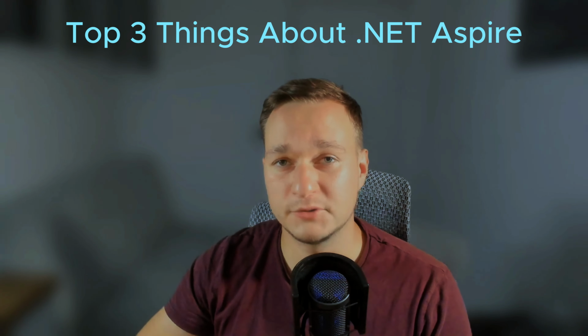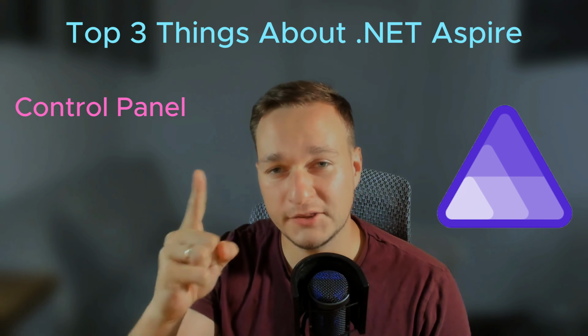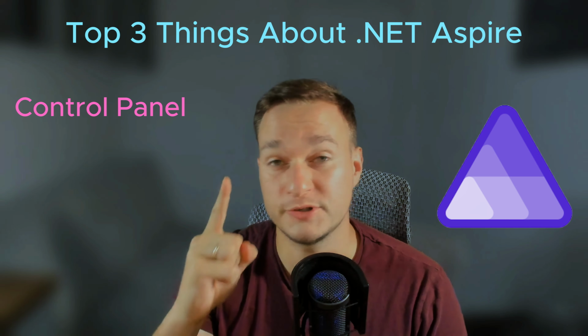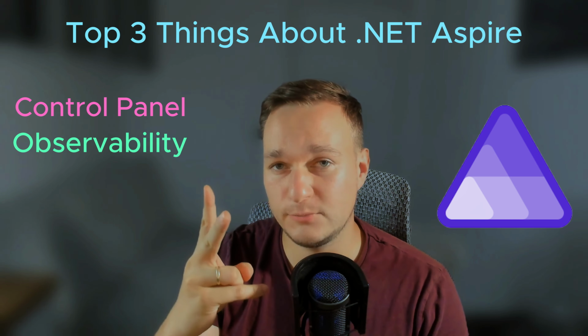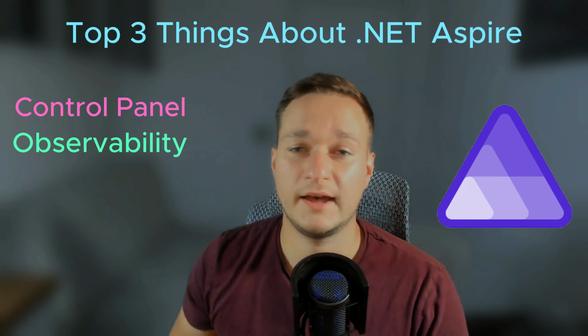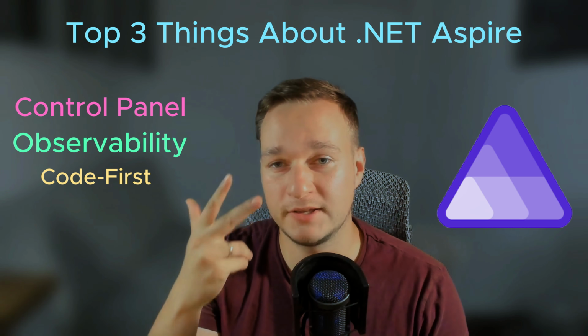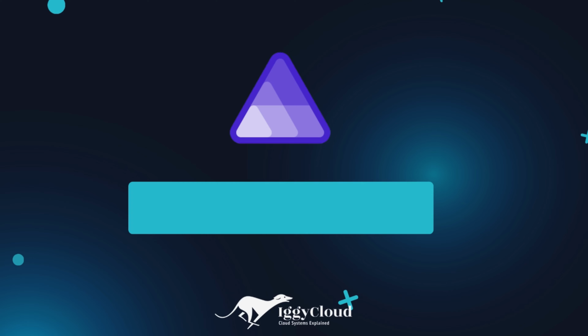Welcome back. Let me show you 3 things about .NET Aspire. The built-in control panel to manage your resources, observability with logs, traces and metrics, and the code-first approach with full IntelliSense support.